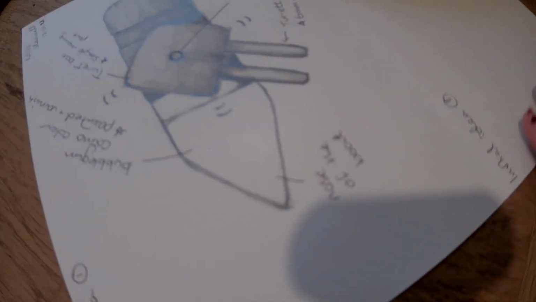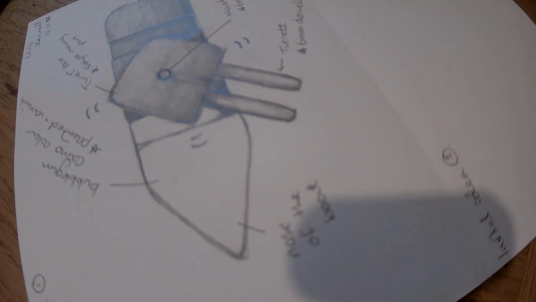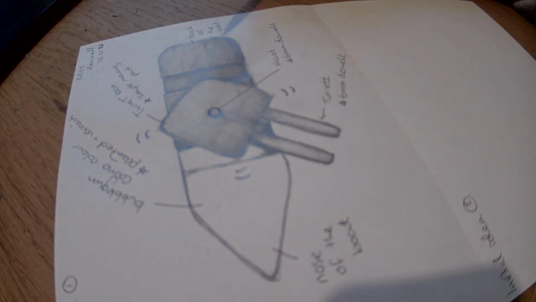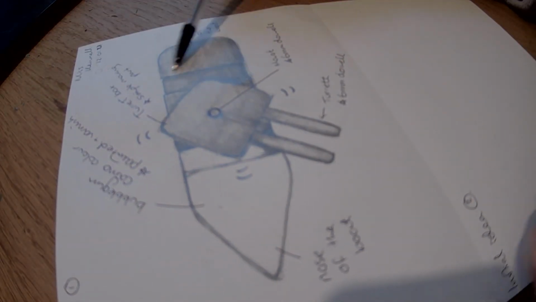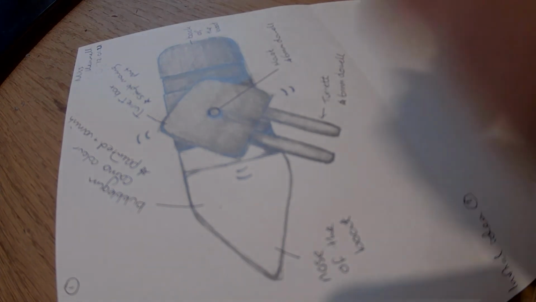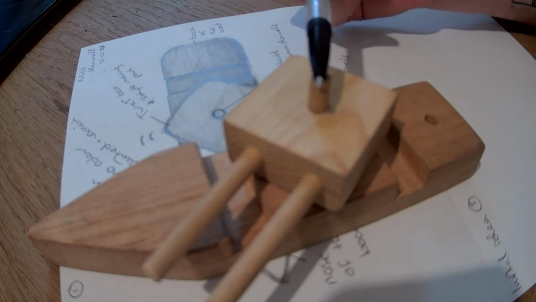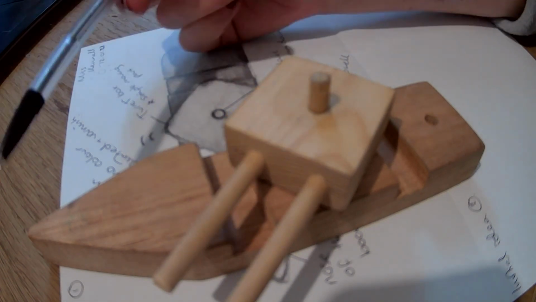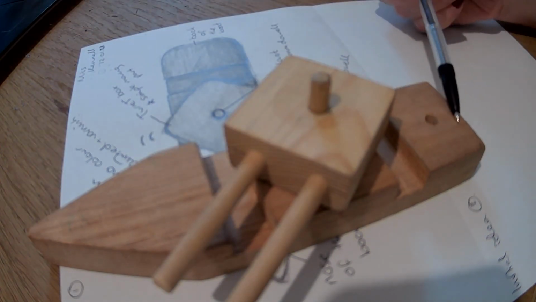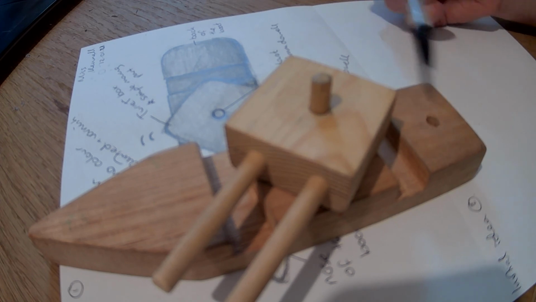So your next step here is to literally label everything you can. We've got these little crevices, so as you can see on this wooden one, there are these little gaps. So: turret box, mast, turrets, nose, back or bum of the boat, crevice.